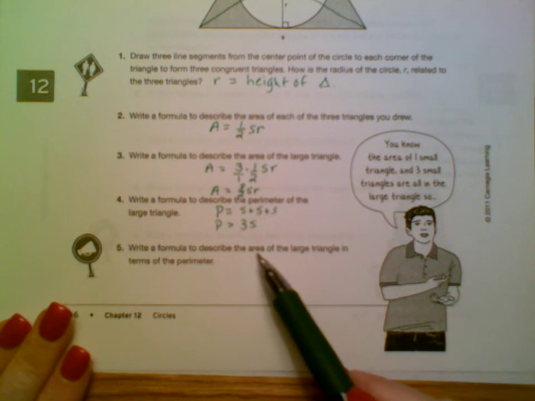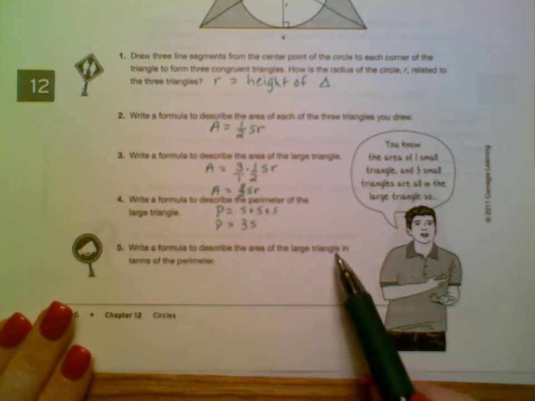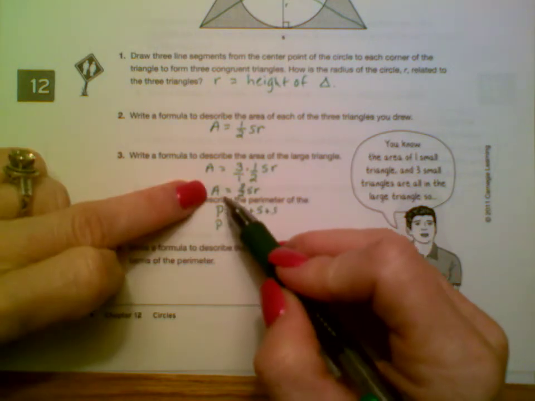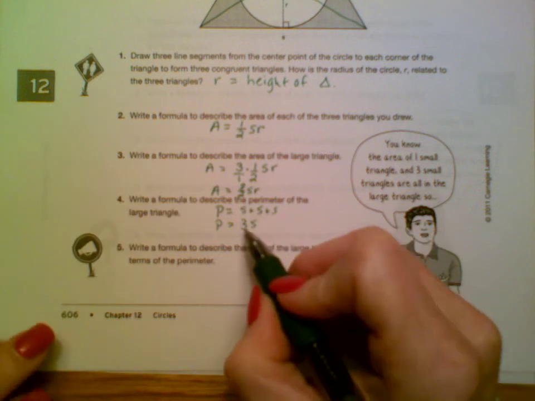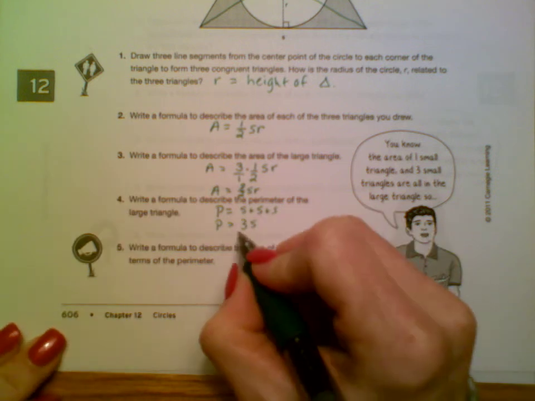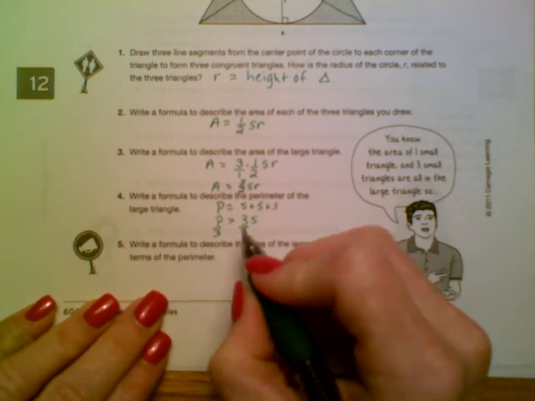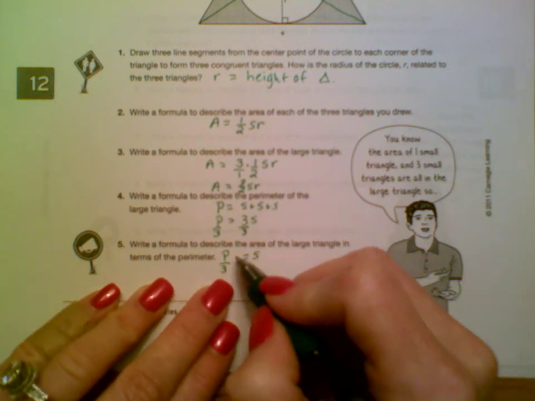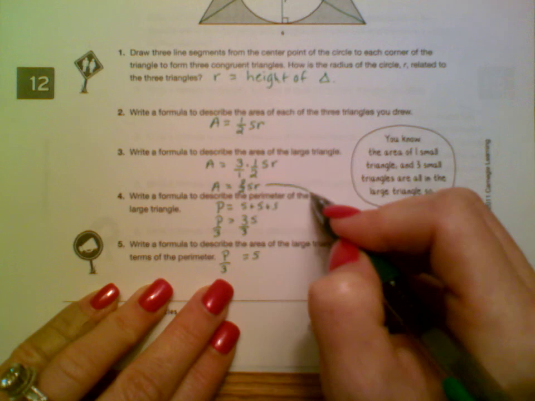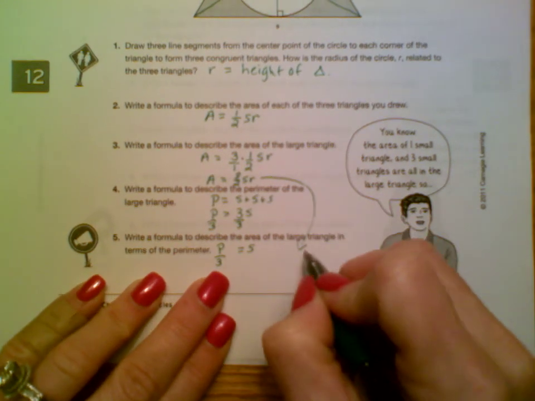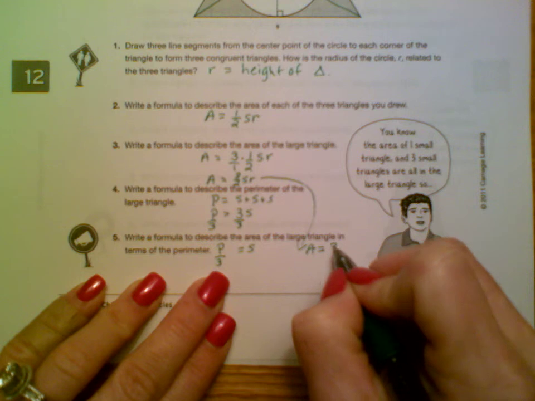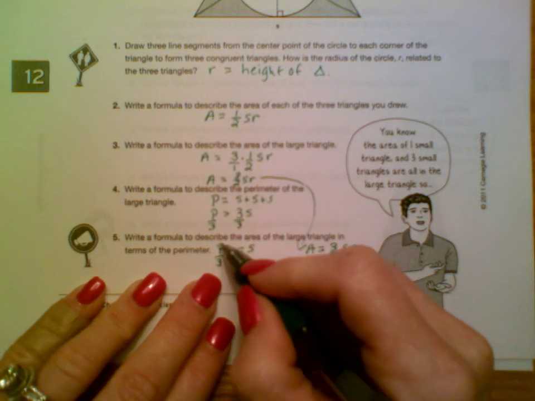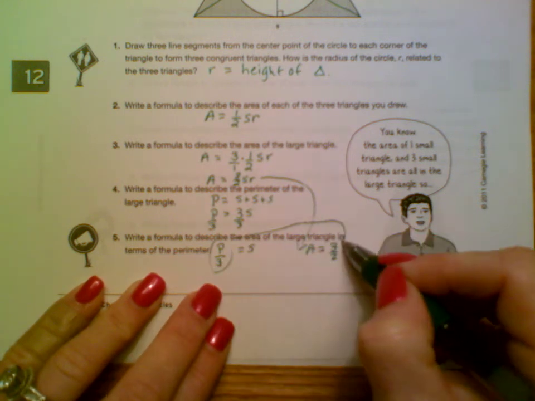Now we want to write a formula to describe the area of the triangle in terms of the perimeter. So what I'm going to do is right here, I'm going to solve this and isolate for S. So if I divide both sides by 3, I get a side is equal to the perimeter divided by 3. I'm going to take this and substitute it into the area formula. So I'm going to rewrite area equals 3/2 SR. S is P over 3. So I'm going to take this and put it in place of S.